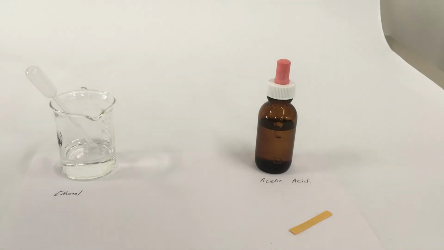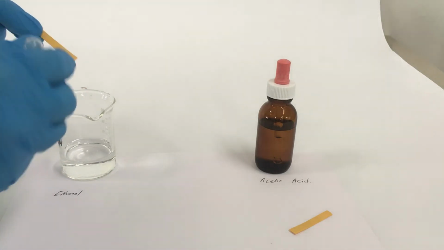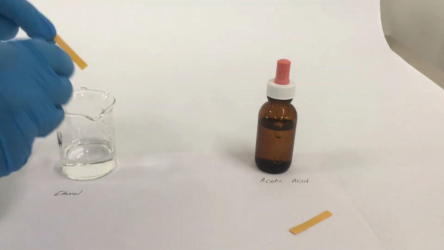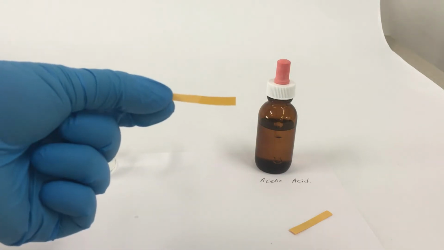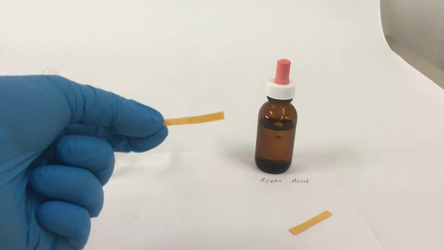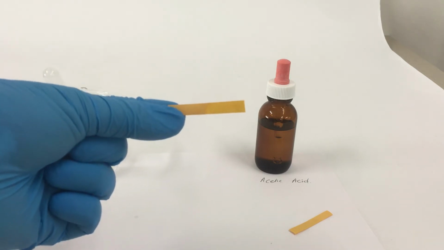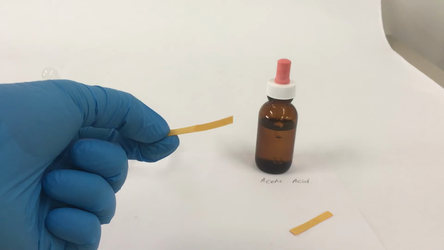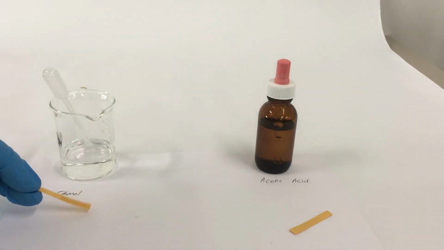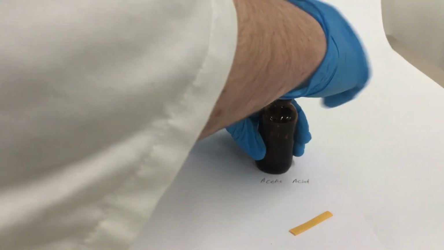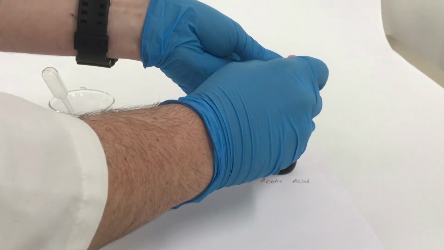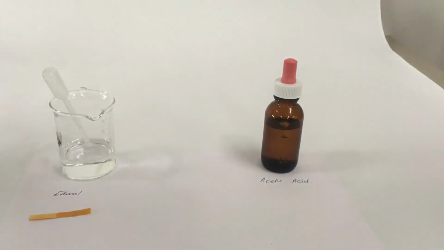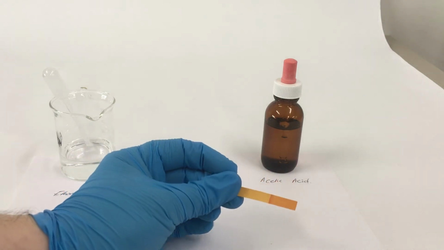Okay, so I'm going to do a quick pH test on these ones for acidity. Now, the ethanol actually doesn't react very well with these pH papers, but that is a neutral reading. So the ethanol comes out just above 7 on there, whereas acetic acid will react as mildly acidic.